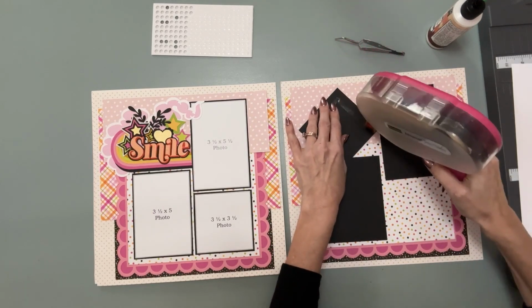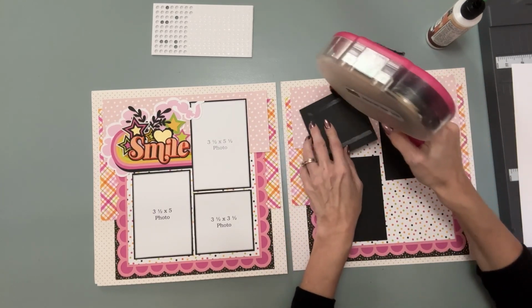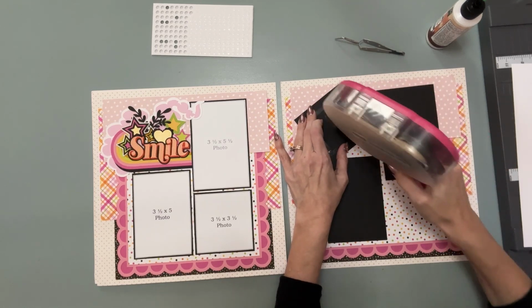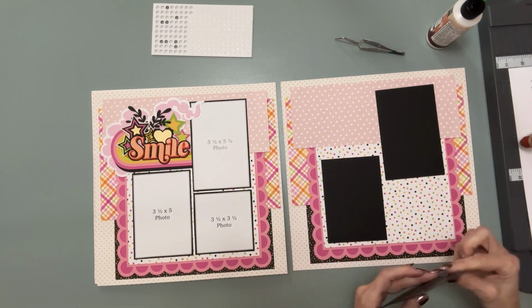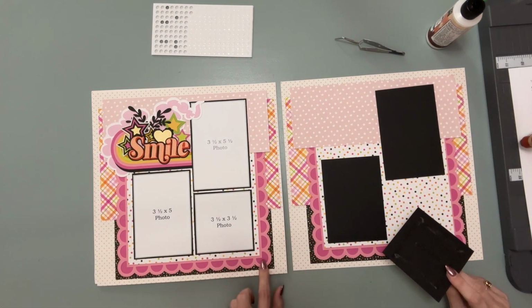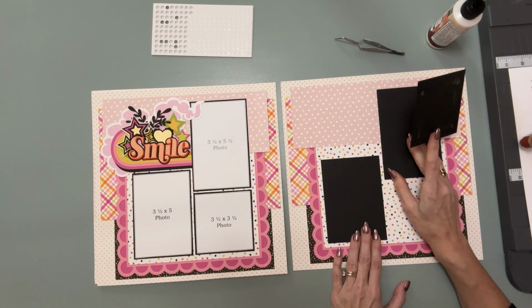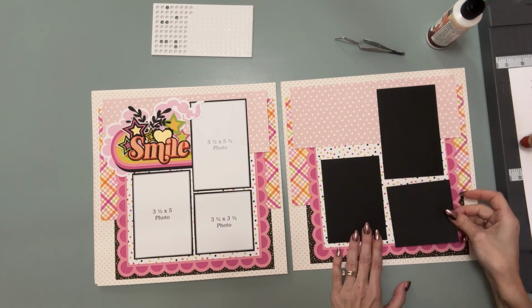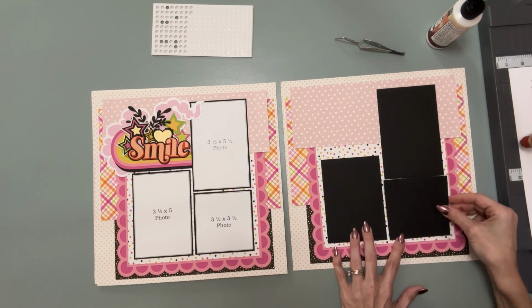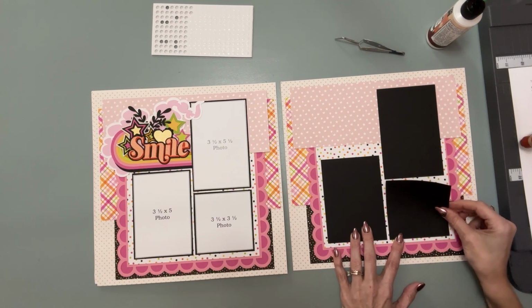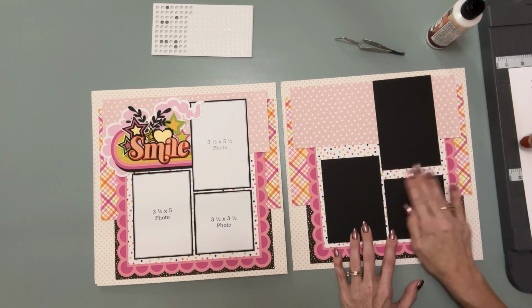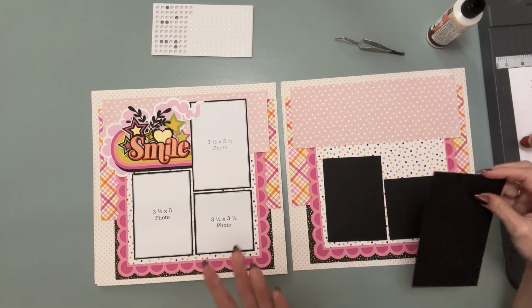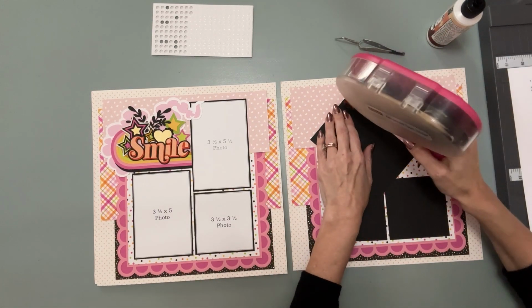Now, again, I love the pop of black. If you didn't want this to be quite as bold, you could use this darker pink for your photo mats, which would work beautifully as well. You could save the black and use it for something else, if you wanted to stick with a little more softer feel to mat your photos.